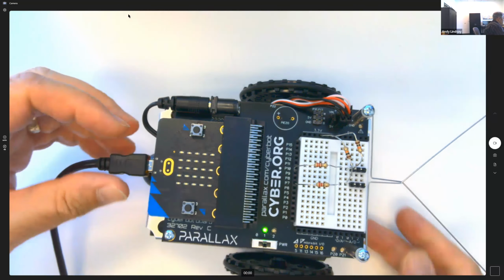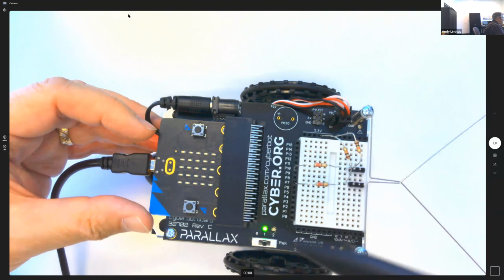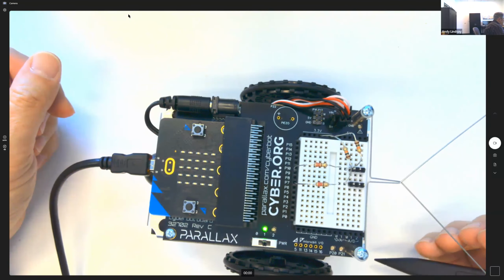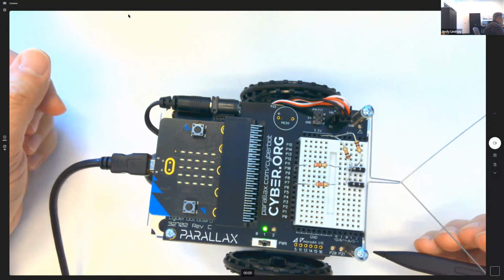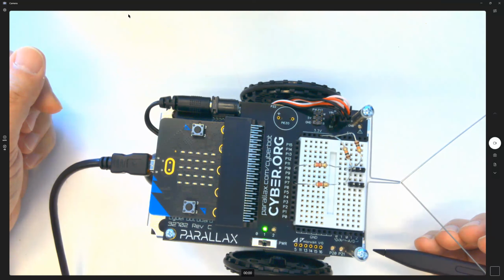Your microbit needs to be nice and firmly inserted into its socket. And then if you're still not, Stephanie, was it all the lights were off? The lights won't go on? Says, what do you do if the lights don't turn on?